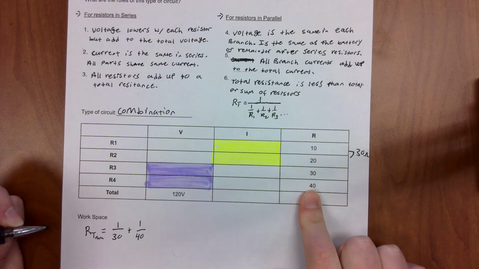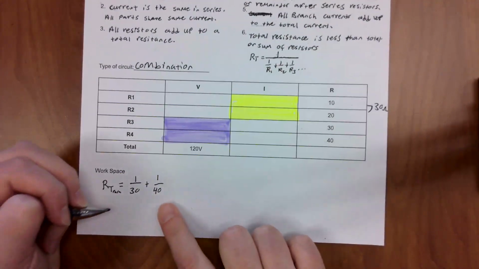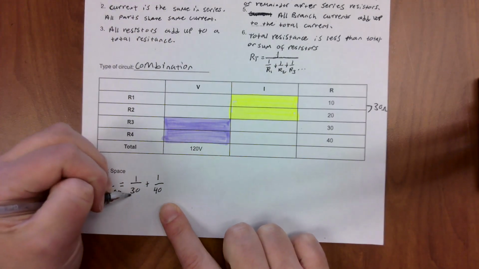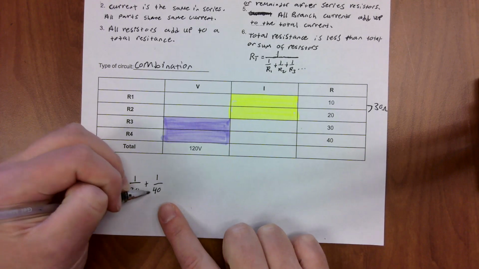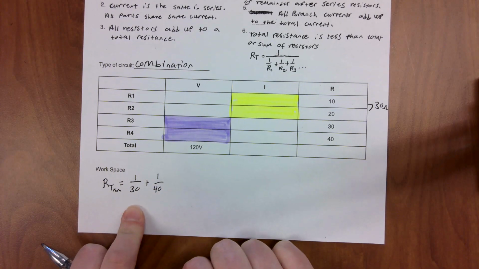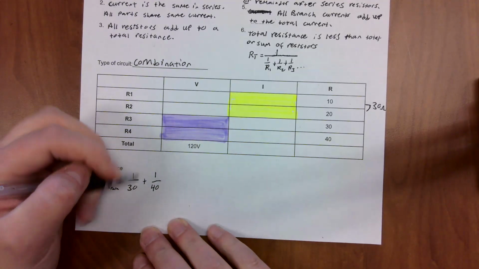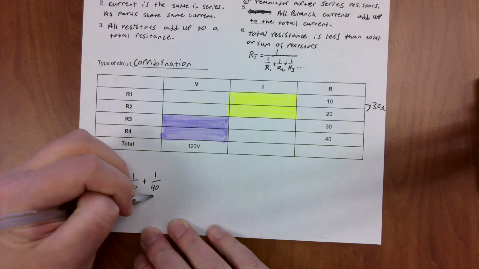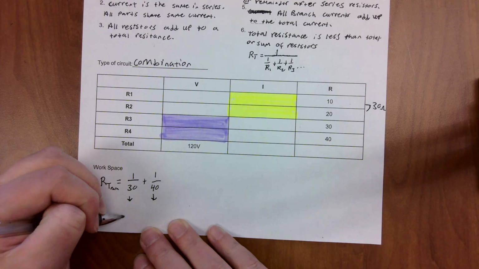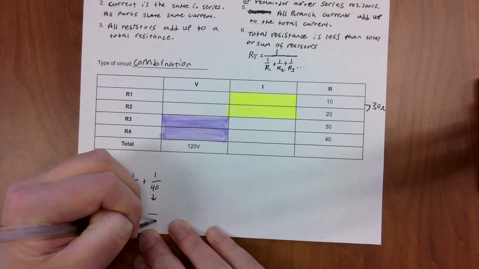Okay. So let's find the common denominator here between these two. And the easiest way to do that is times the front two together. So 3 times 4 is 12. Add a 0, which is 120. So let's convert this here. We want 120 as our bottom number.